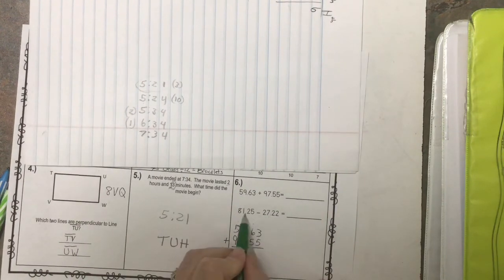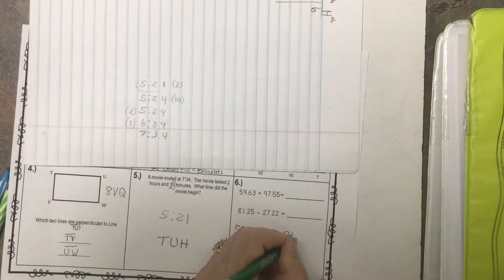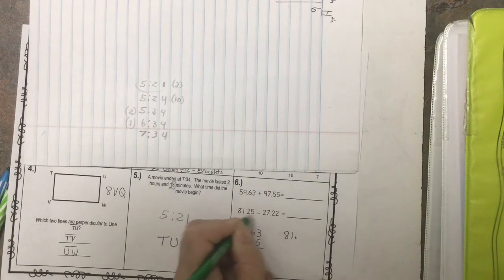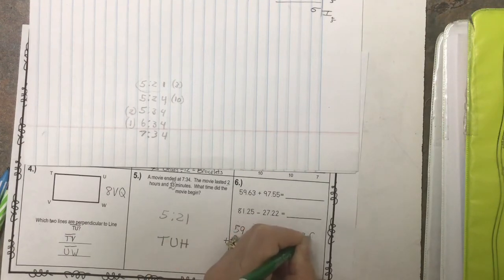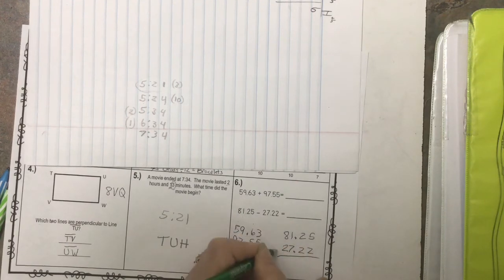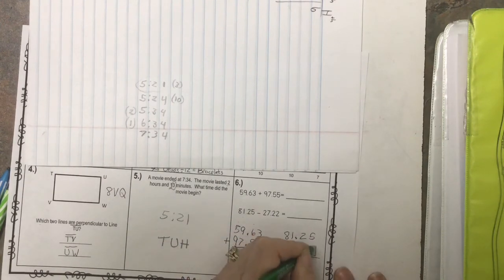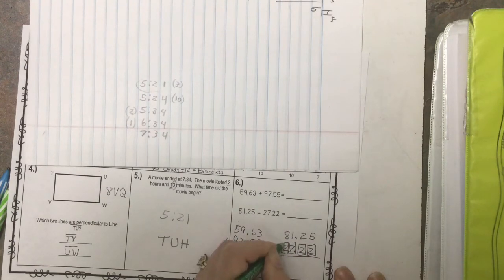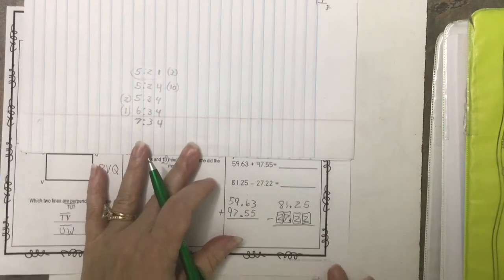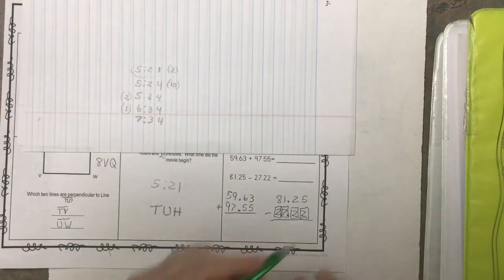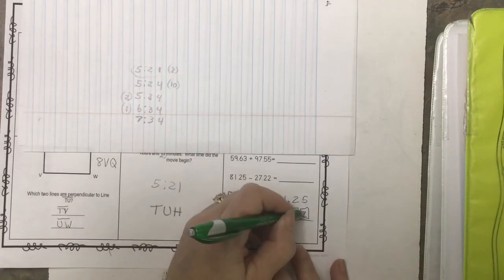All right, now we have this math problem. Again, we've got to line up our decimals. We cannot work these problems side by side like this. We've got to line up the decimals. So we line them all up, and then we need to subtract. Now, how do we take away? We take away on tickets. Please do not forget your tickets, because when you don't, you have a tendency to try to subtract backwards. And I don't like it when you subtract backwards, so please make sure that you are using your tickets.